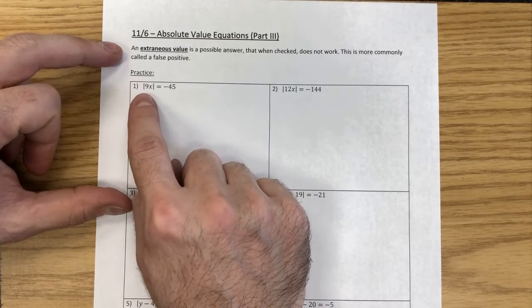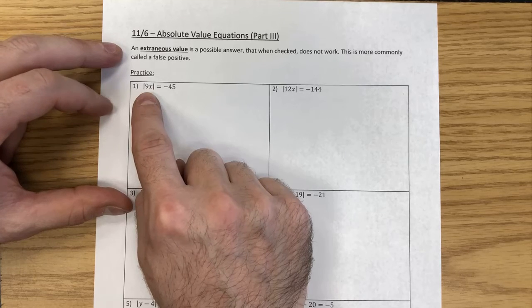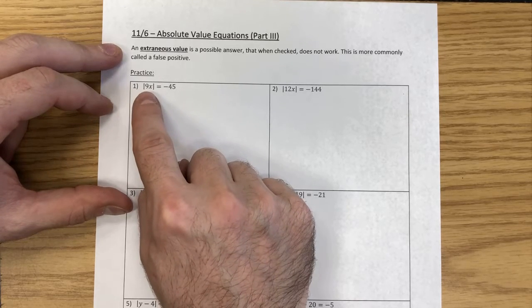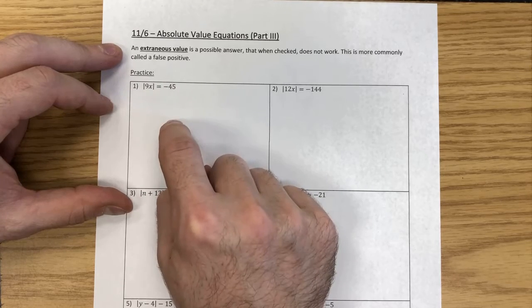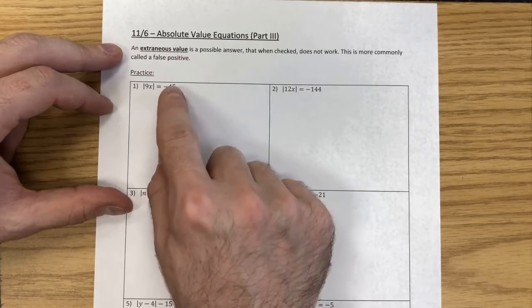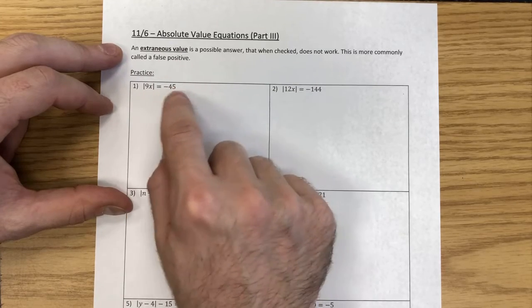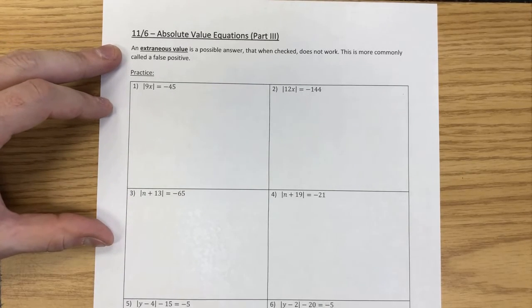When I look at the absolute value equation, I say, hey, the absolute value is always going to be positive. So is there ever a case where my absolute value can ever equal a negative number? No. So I know whatever answers I'm going to get for this are both going to be extraneous values, because there's no way I can get an absolute value to go less than 0. So let's go ahead and try it out to see what the process looks like.